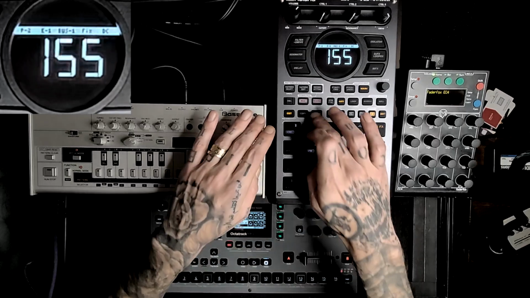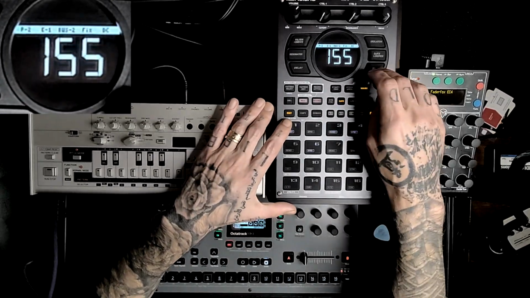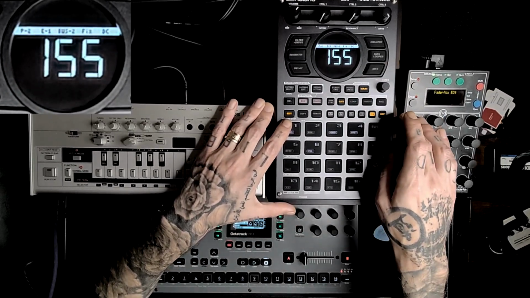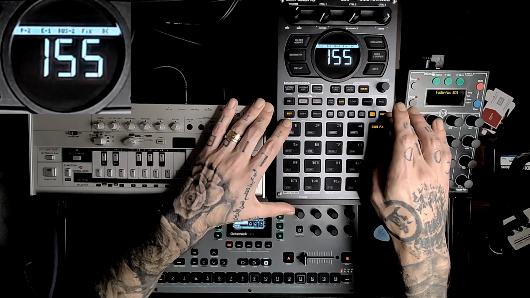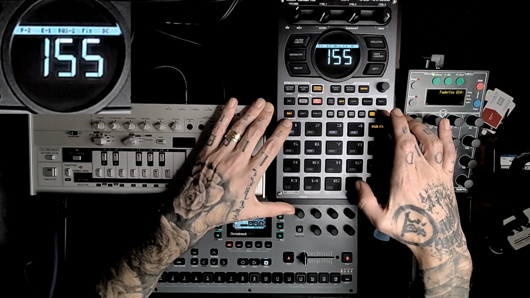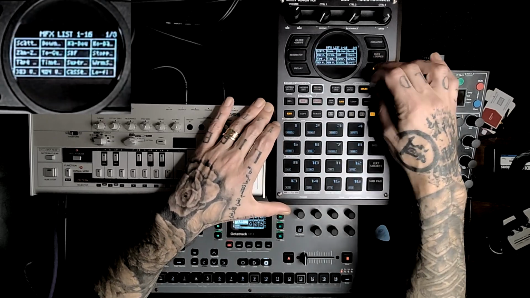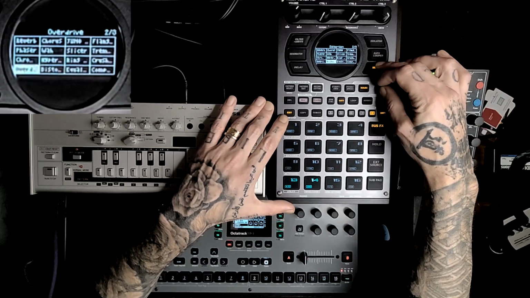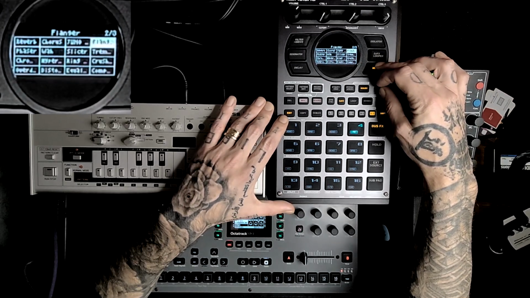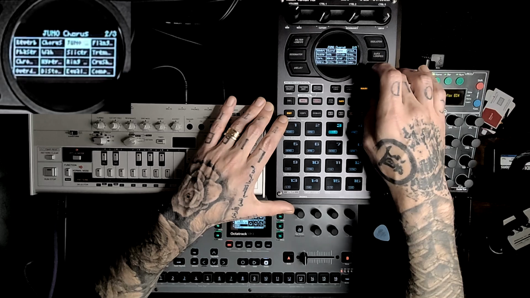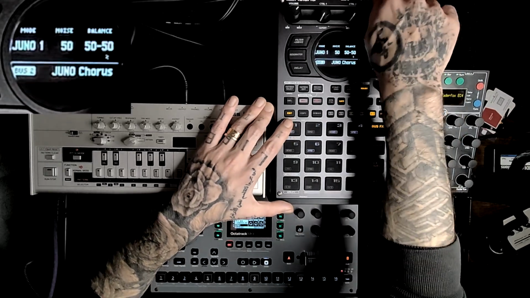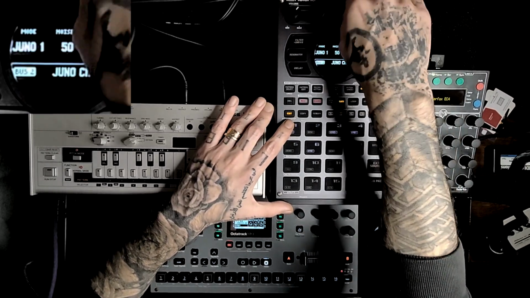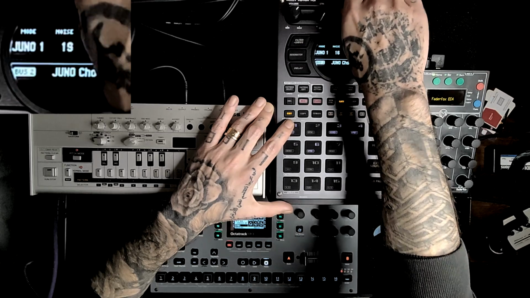Yeah, and let's do the same thing. Let's find some effects. Maybe this time we can use only the bus 2 effects, and the SP has a Juno chorus, which is really, really good.